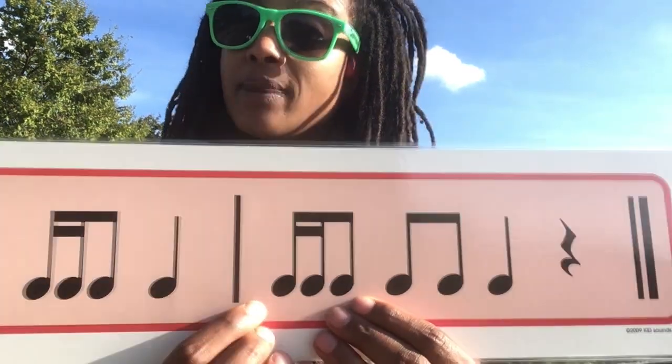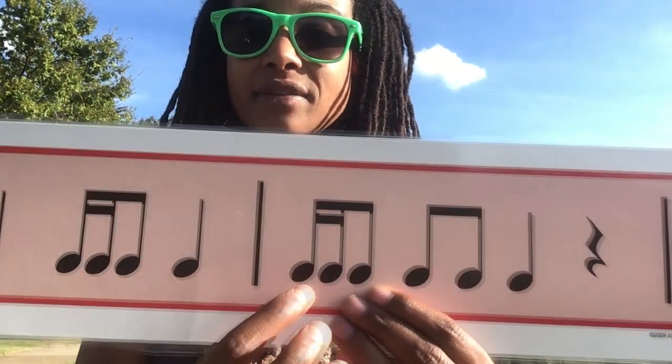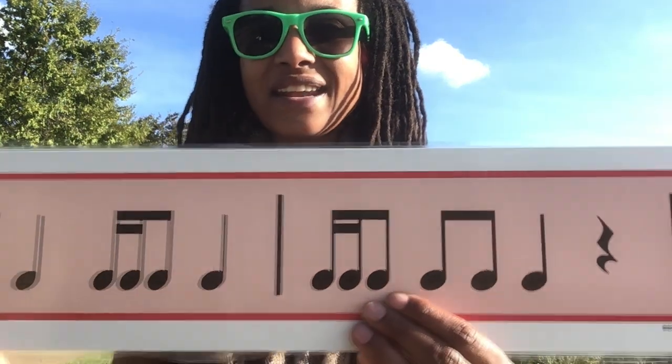Tiriti. Tiriti. Say it with me now. Tiriti, tiriti, tiriti, tiriti. Let's say it four times in a row. Here we go. Tiriti, tiriti, tiriti, tiriti. And now let's try this whole card.